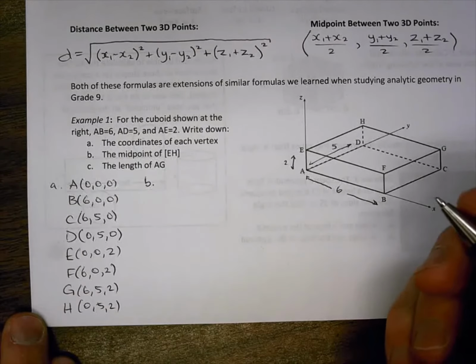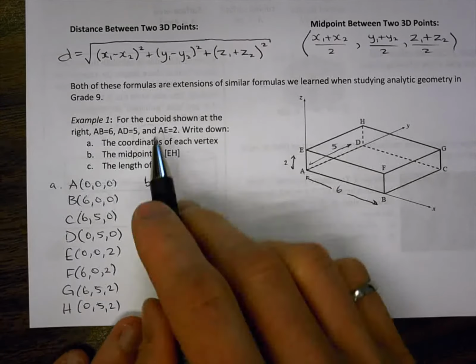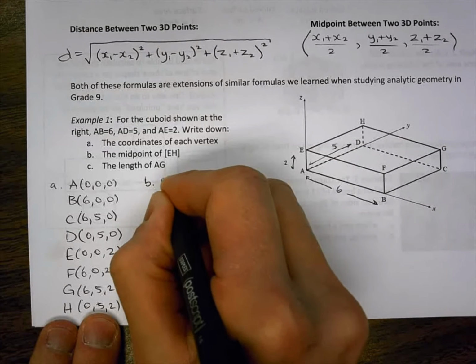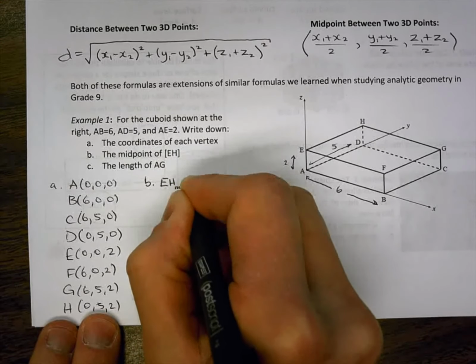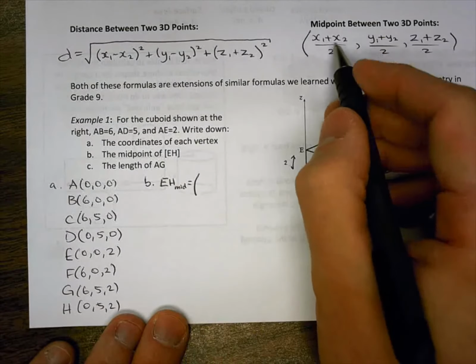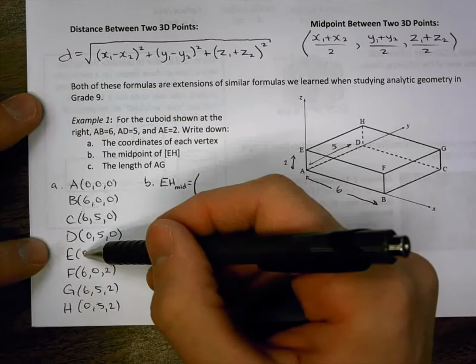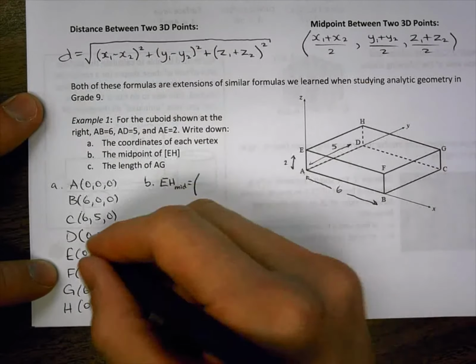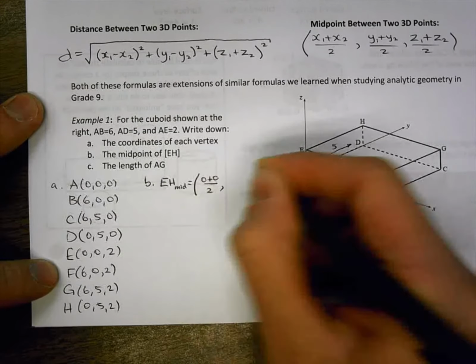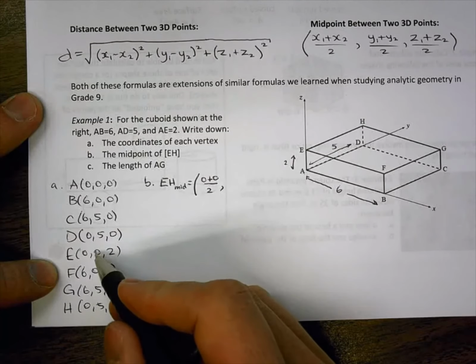Now, can we find the midpoint of EH? To do that, I need to use my formula here. I need to take E and H and add the X coordinates, so 0 and 0, divided by 2. Then I take the y coordinates, which are 0 and 5.